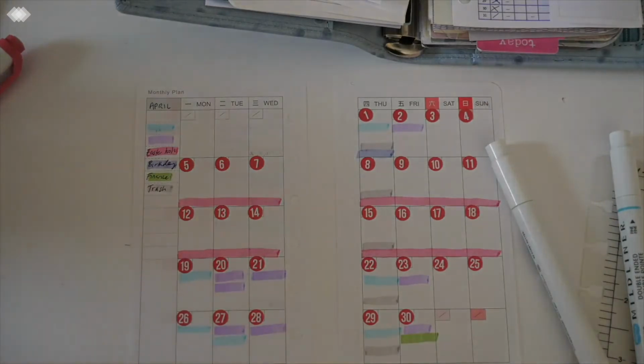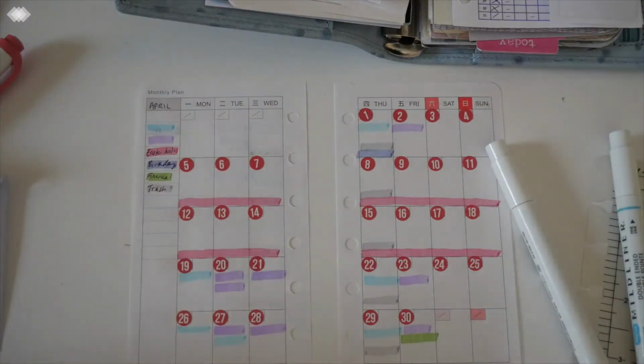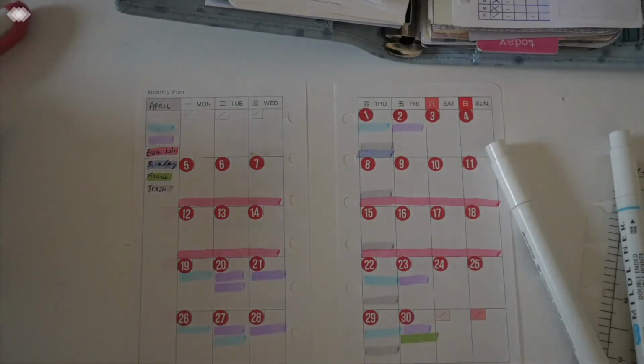And then what I do next is I go to my weekly page and I set up only the week that is coming up next. I do not set up all the weeks in the month. This is because things change, especially now in the time of Corona.